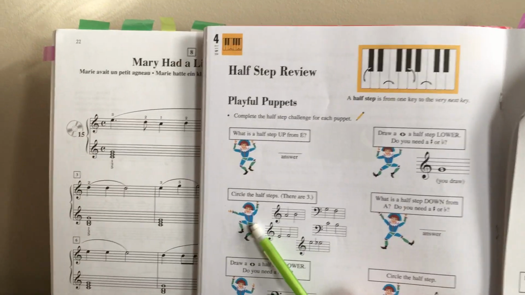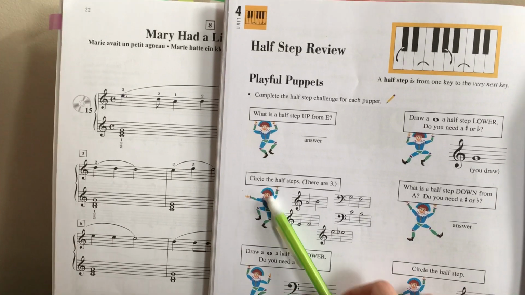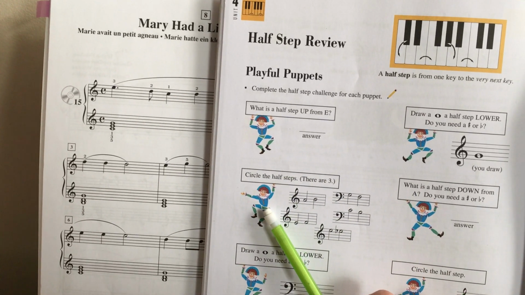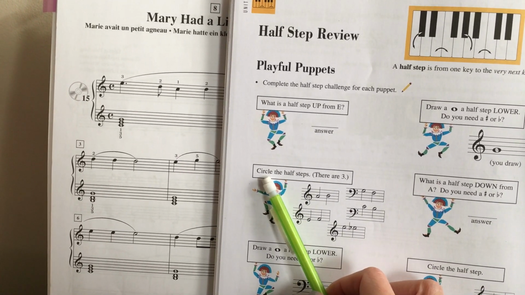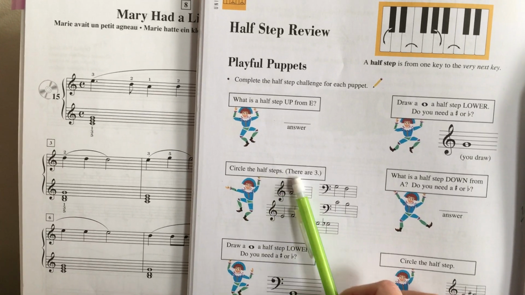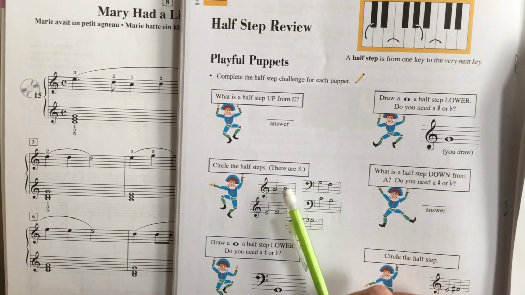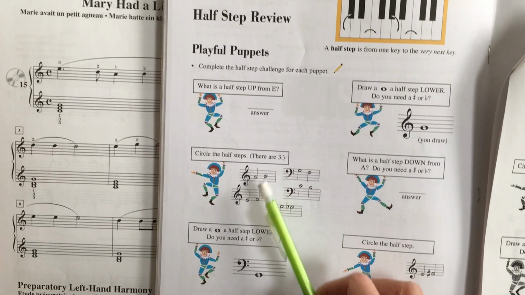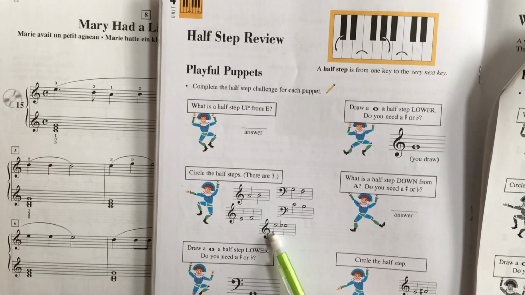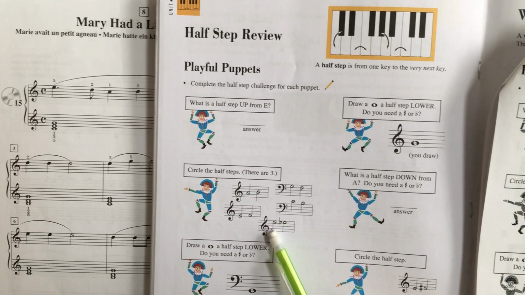So this one, the sign that this puppet is holding in his hands is this: circle the half steps. There are 3. So you have these different examples, 5 of them, and you'll have to find the half steps, okay?